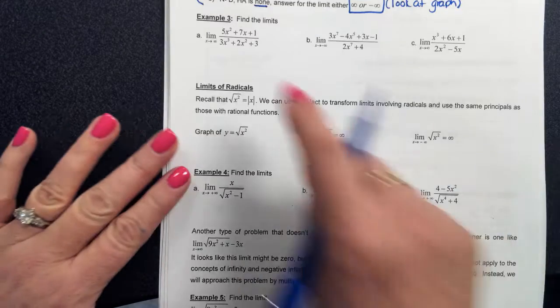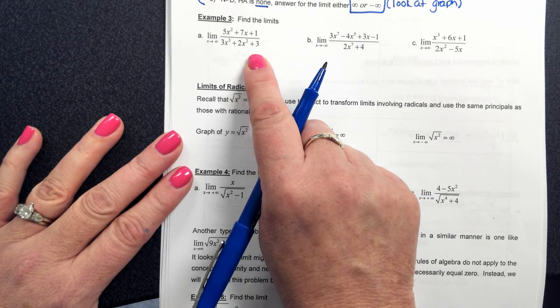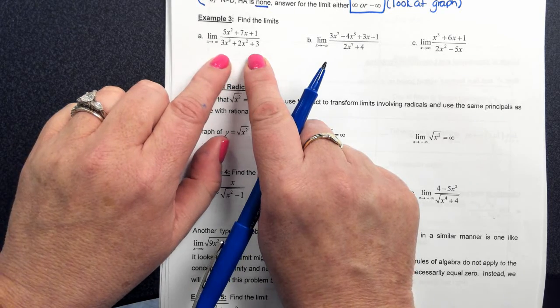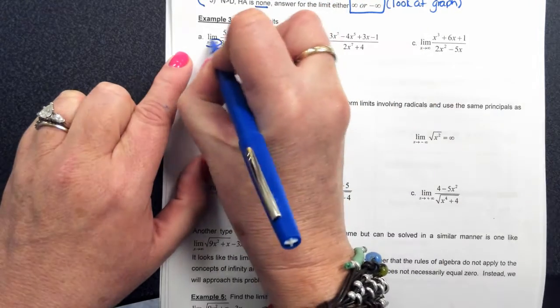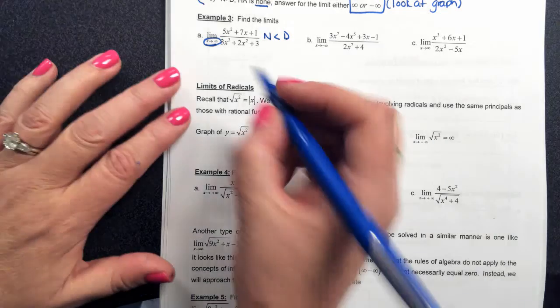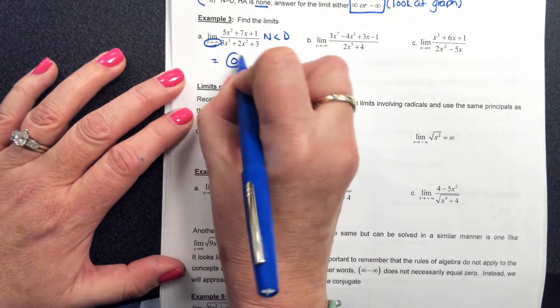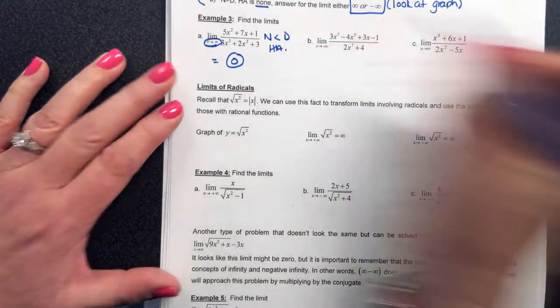So let's take a look at example 3a. Tell me about the degree of the numerator when you compare it with the degree of the denominator. Less than. So the degree of the numerator is less than the degree of the denominator. When you're looking at the limit as x approaches infinity, since there's a horizontal asymptote, the end behavior is simply going to be the horizontal asymptote, which in this case is simply going to be what? 0. So all you have to do is find your horizontal asymptote.